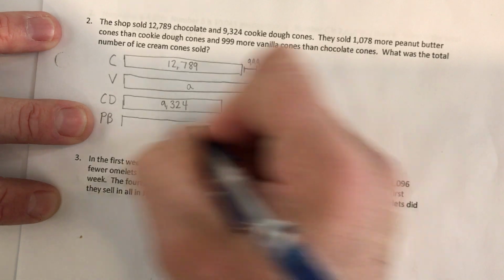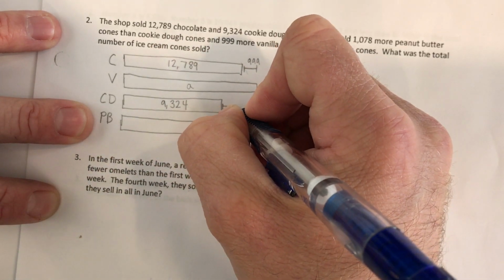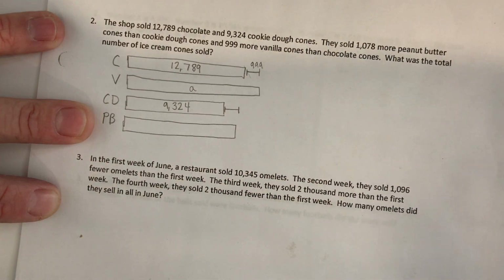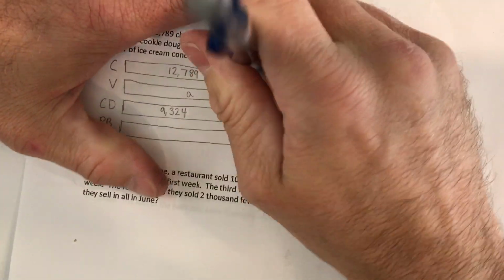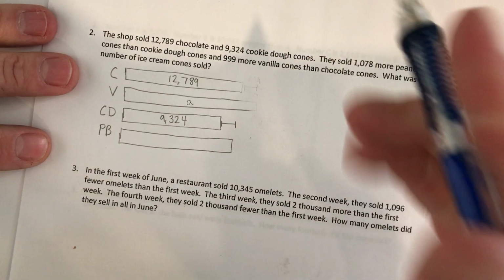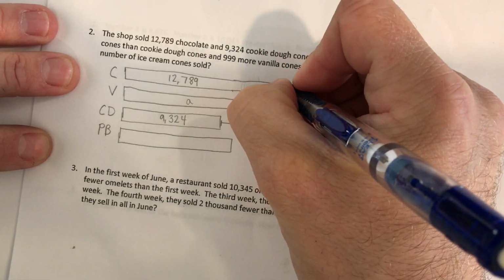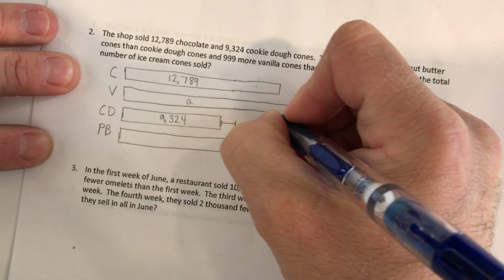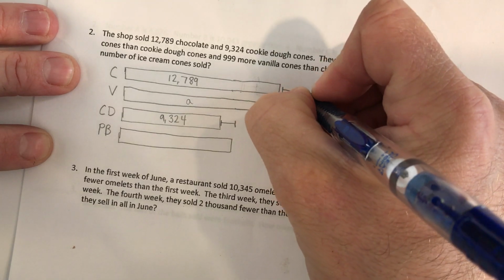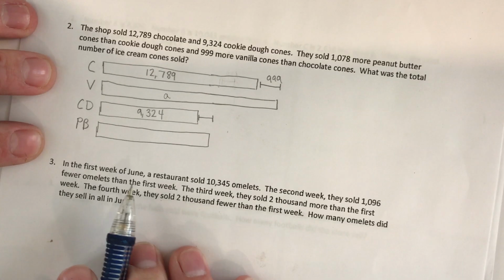I should have made my chocolate a little bigger, maybe. I didn't like how I did that. I'm gonna erase it. You guys maybe should do the same if you made it as bad as me. I'm gonna make my chocolate a little bigger, because my chocolate should be a little further than my peanut butter. Even when you do these tape diagrams as an adult. So then obviously that vanilla's got to go further out here, and then let's put our 999. There we go. So now that looks a little more realistic.